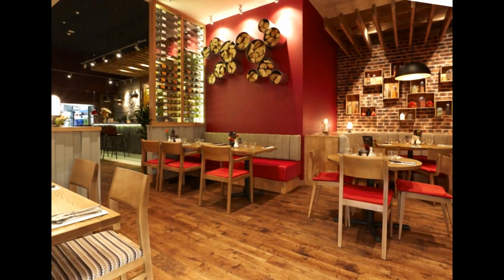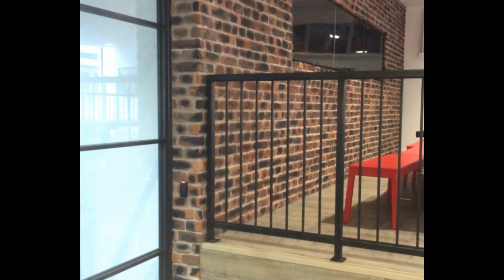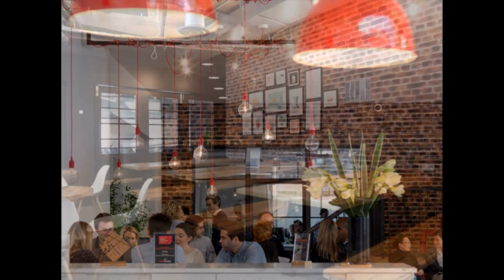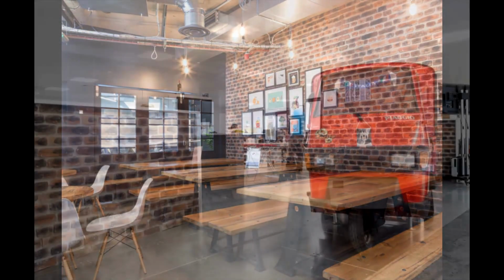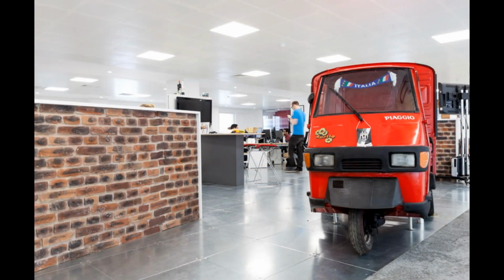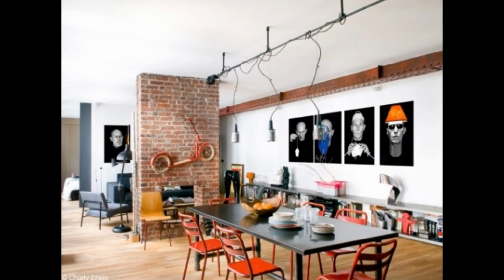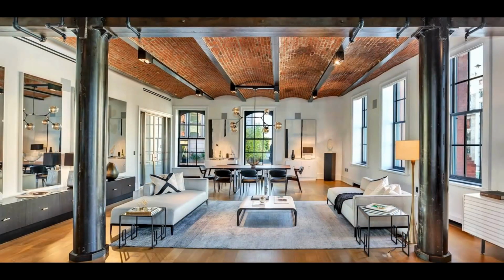So you're looking at a New York loft type theme. Let's talk about what that includes. Natural surfaces often include brick, solid wood, cast iron, modern chair design, and natural surfaces in general. That includes wood, leather sometimes.